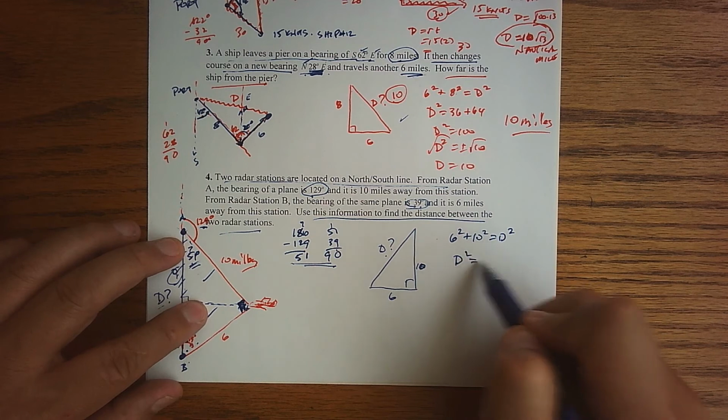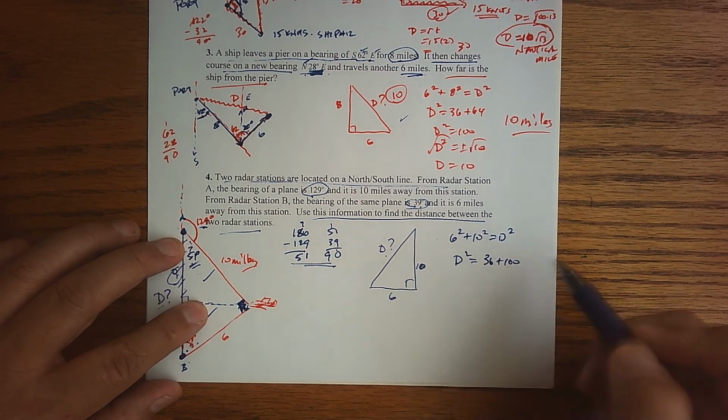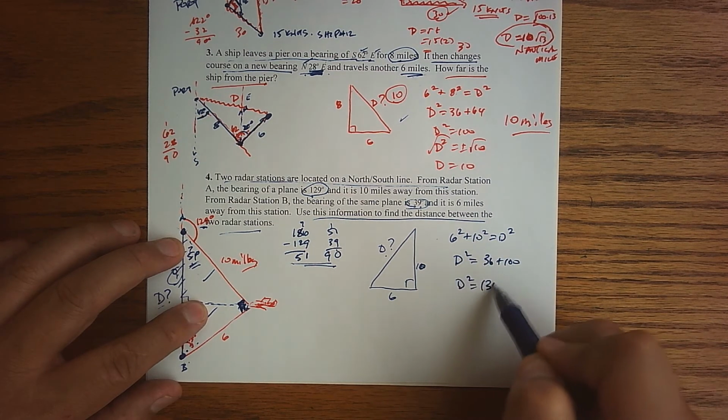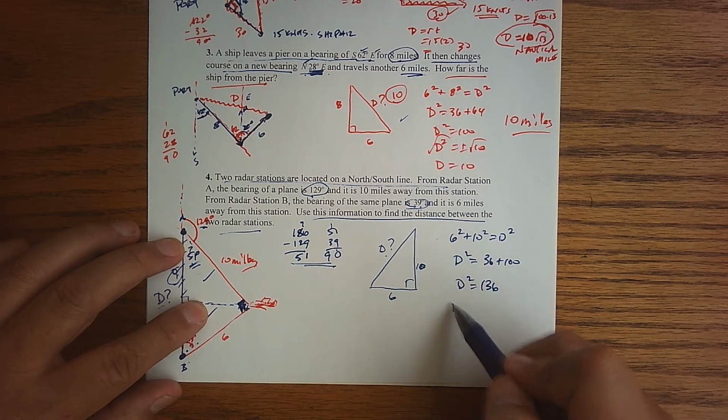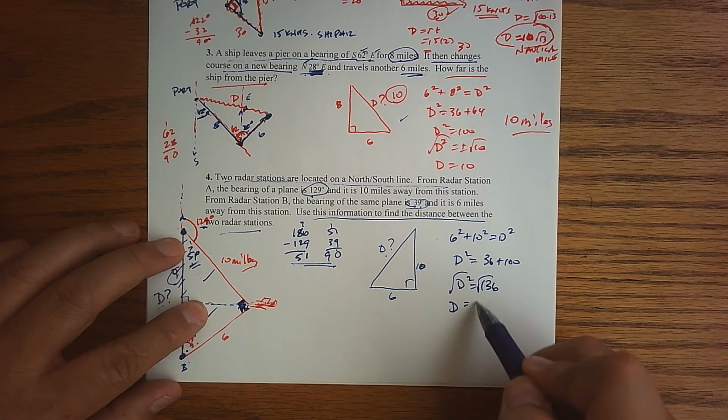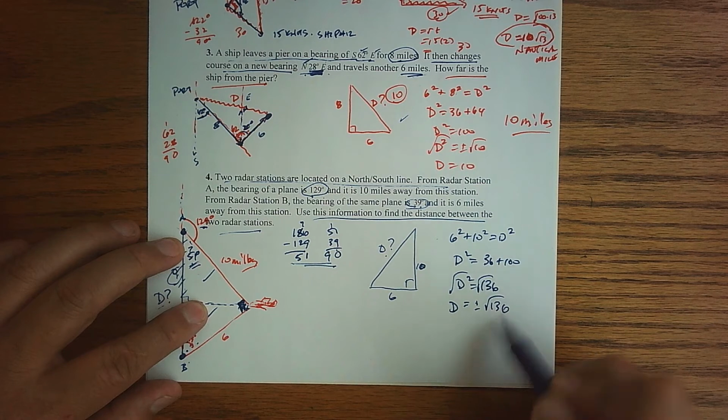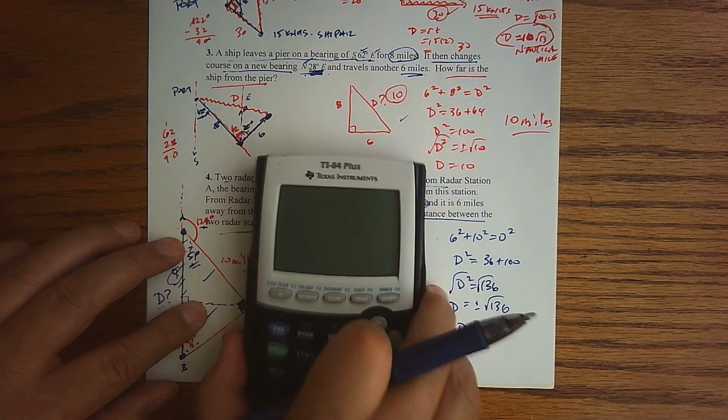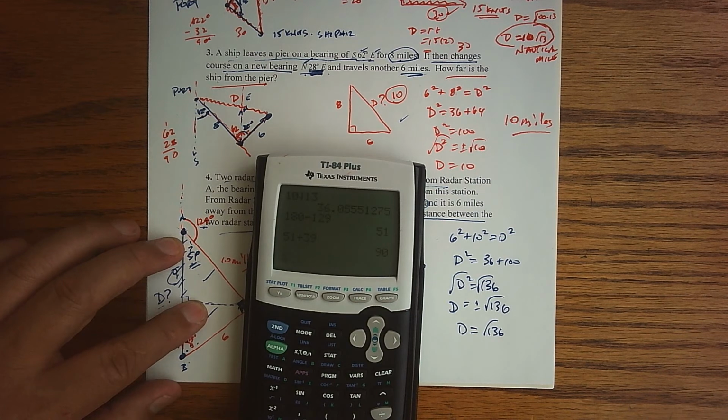So d squared is 36 plus 100. D squared is 136. Taking a square root, we've introduced plus or minus. And so D is basically the square root of 136. Let me see if 136 breaks down. So 136, if I divide it by 2, I get 68. If I divide it by 2, I get 34. If I divide it by 2, I get 17.